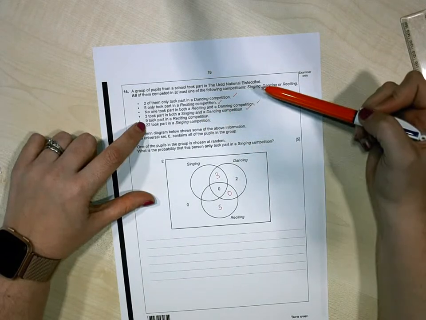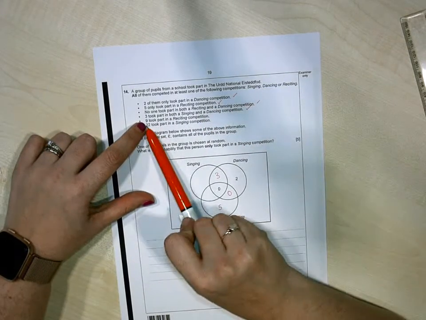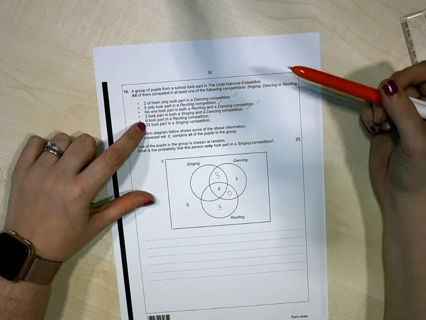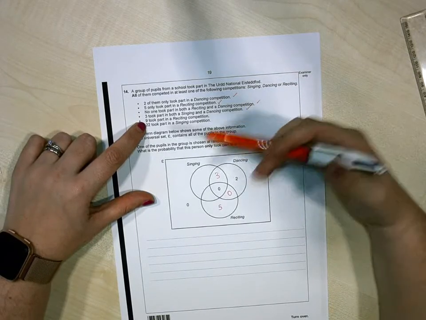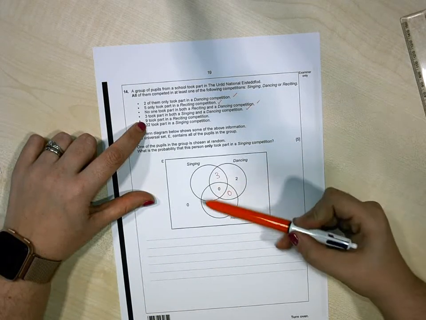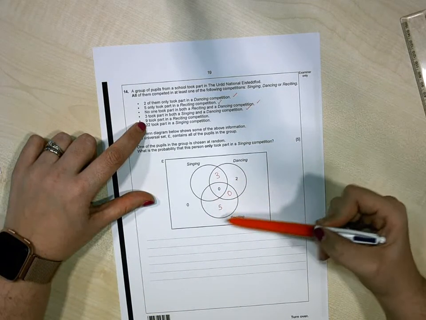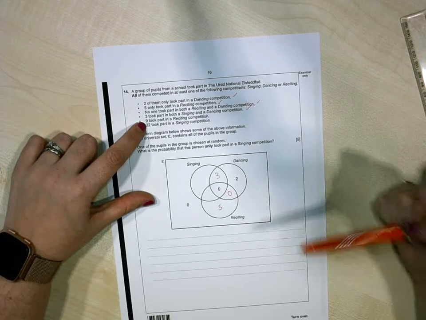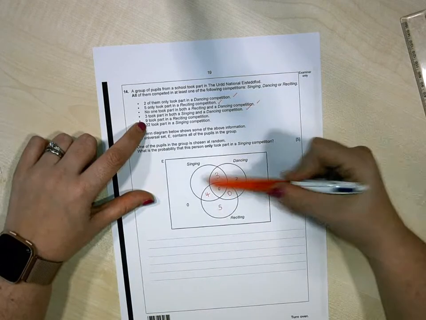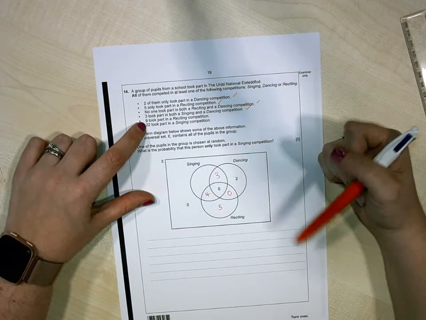9 took part in a reciting competition. So we've got to be careful now. 9 took part in reciting. It's not saying that only took part in the reciting competition. It's 9 in total. So if we look at our circle for reciting, all those numbers must total 9. Well, we've got 5 that only did reciting, which leaves 4 that must have done the singing competition as well.